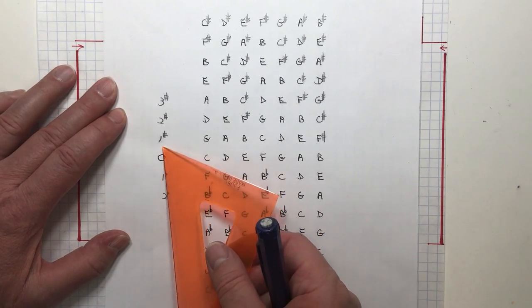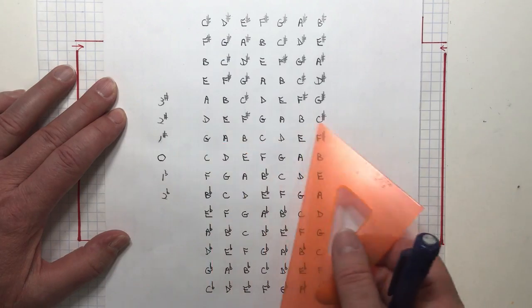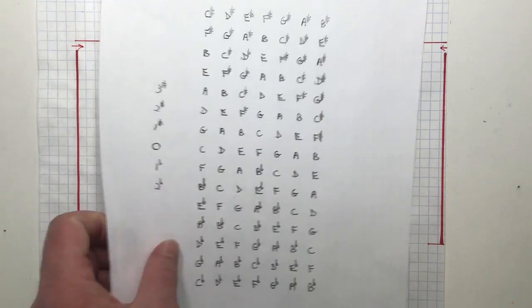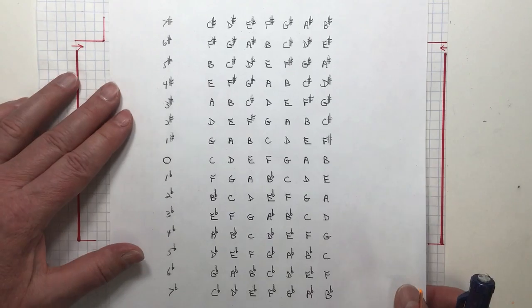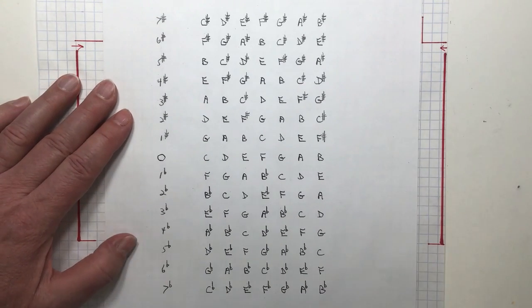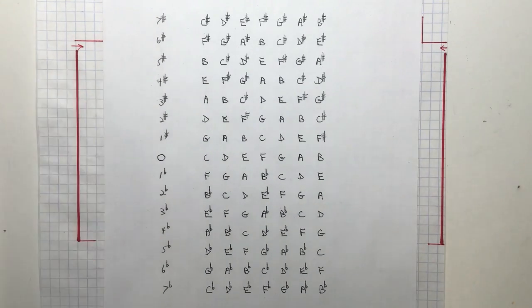Start to count over on the left how many sharps are in each row. And when you're done with that, you'll have our major scale chart, which we'll want to refer to later on when we're constructing this spiral.